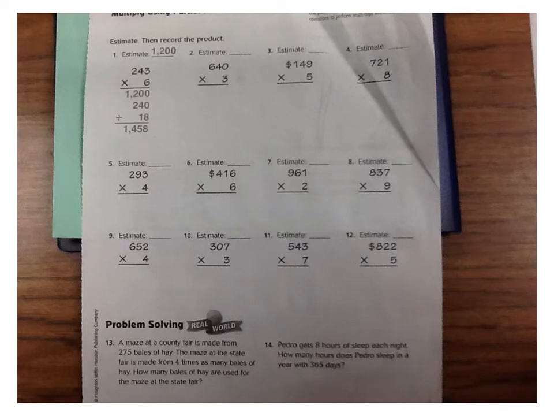This lesson is 2.7. It is on multiplying using partial products. So partial, just a part of the product, and the product is the answer when we multiply. Perfect. So we know all of these parts here.